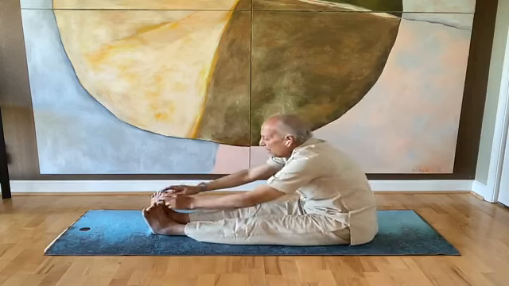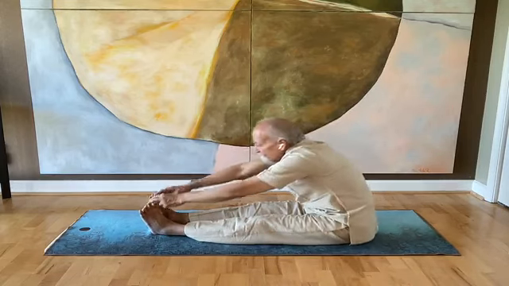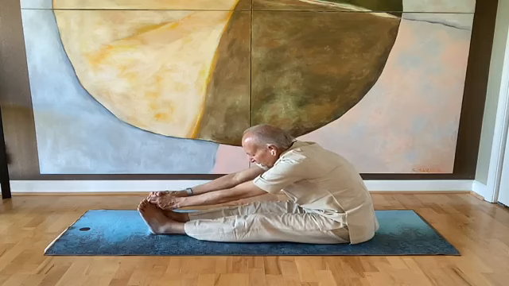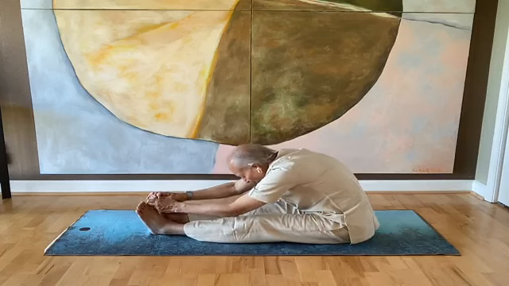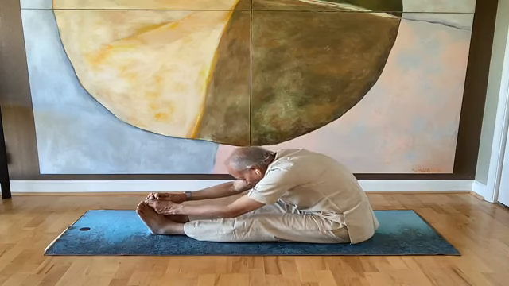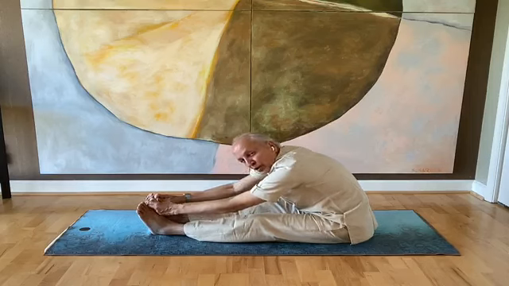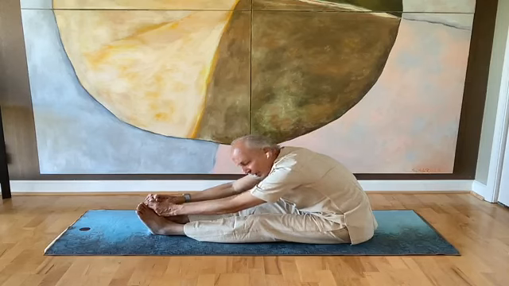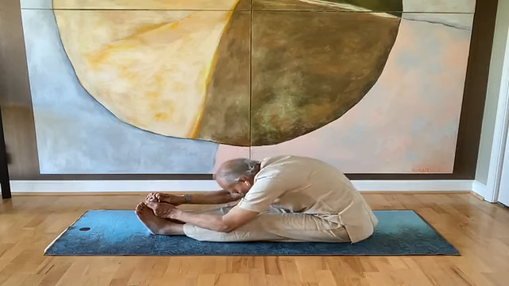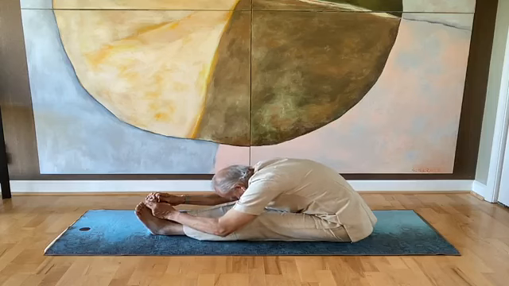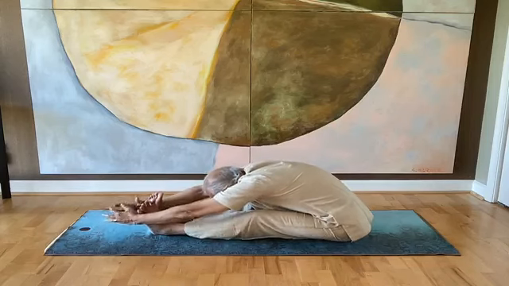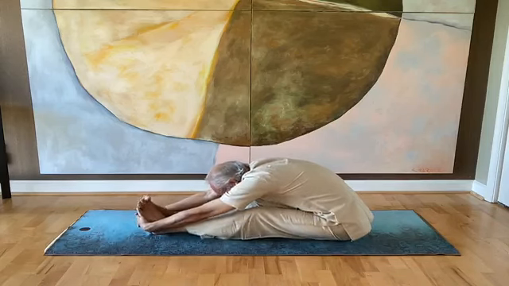So start wherever your hand comes. If the hand comes here, and slowly, remember, it is your body signal. You are not competing with anybody. Listen, no pain, effortless breathing. You are coming down to the point that you can't even clasp your hand.